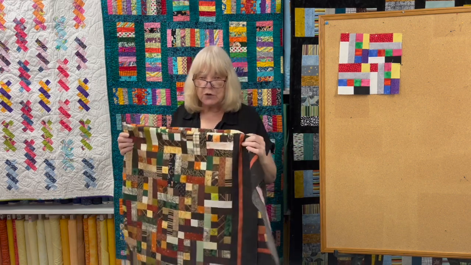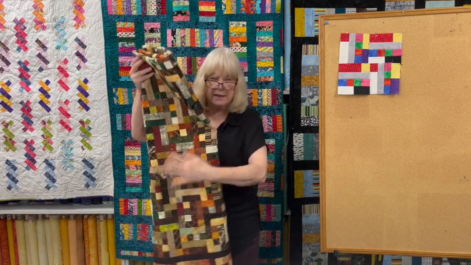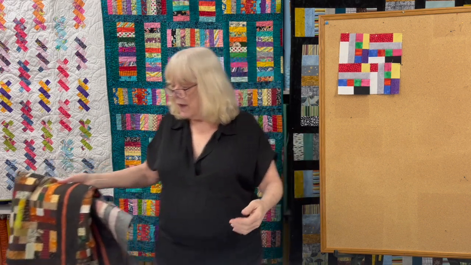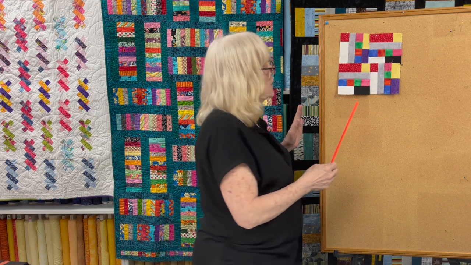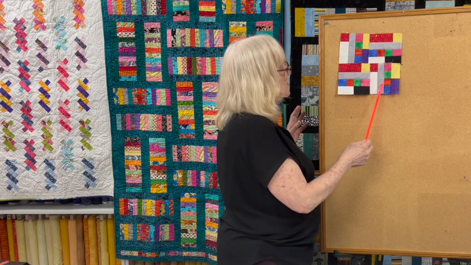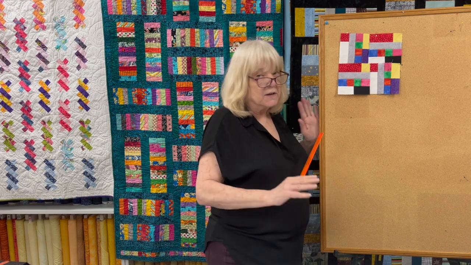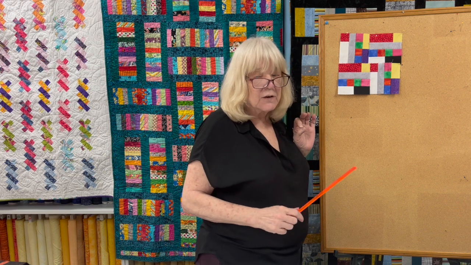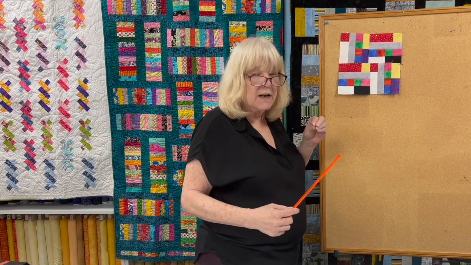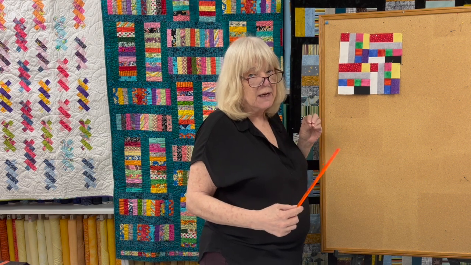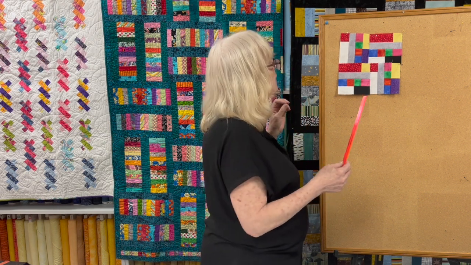So what would you do with a block like this that you have limited numbers of fabrics? Now this is just a sample, and you may say, oh, I wouldn't place the white next to the gray. This is never going to be in a quilt. I only pieced these together to show you a way to have a limited number of fabrics and still be able to make this scrap quilt.